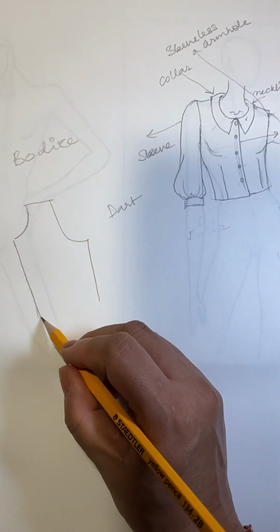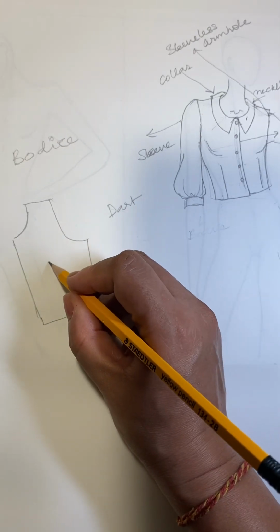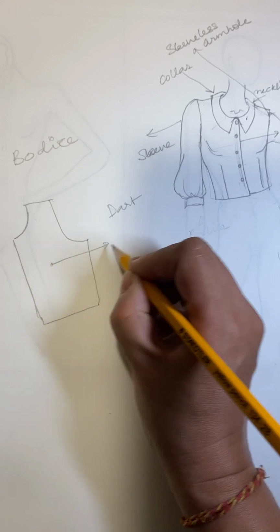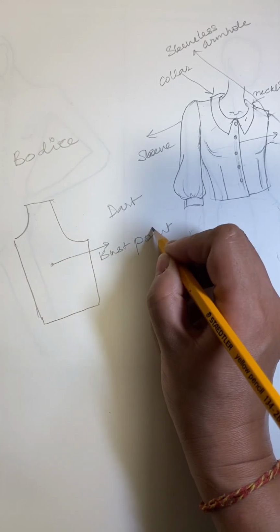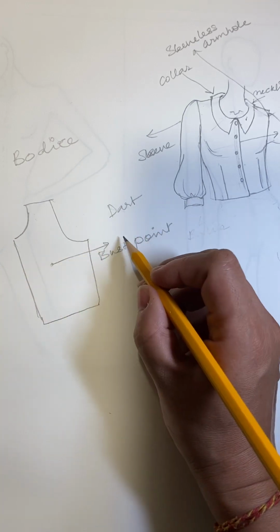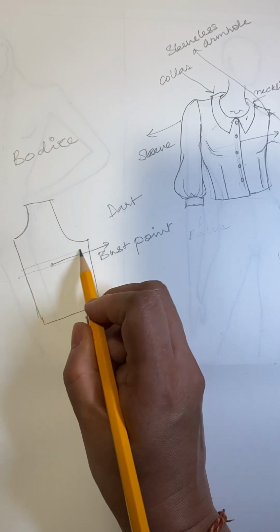It's a simple bodice, and this is the bust point. The bust point is the highest point of the bust where the fullness is maximum.